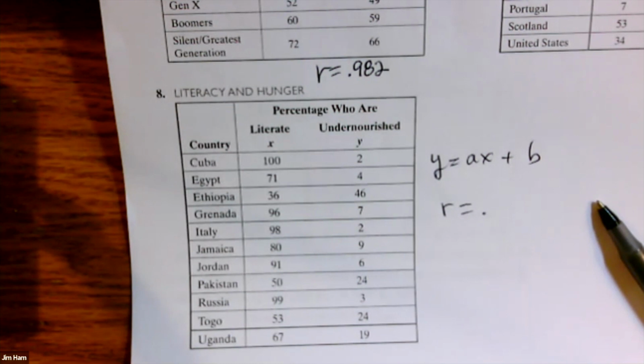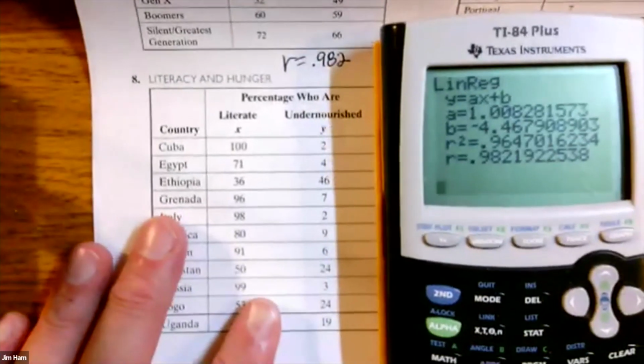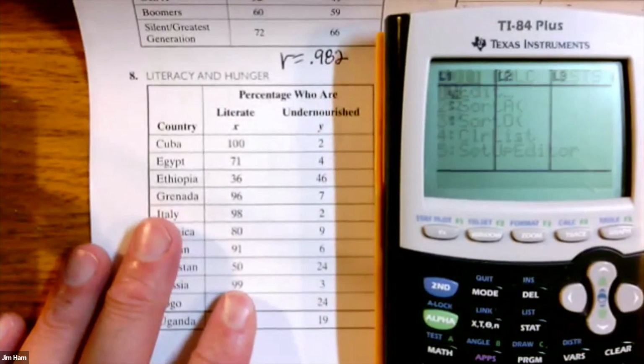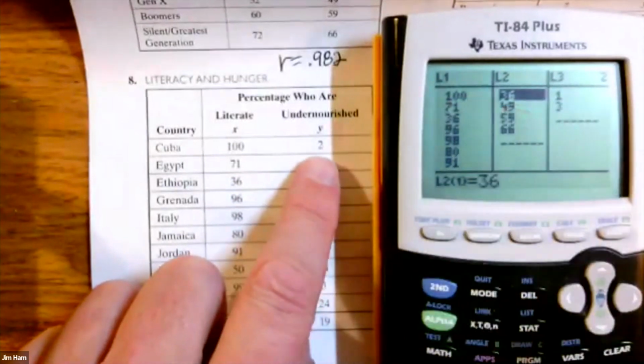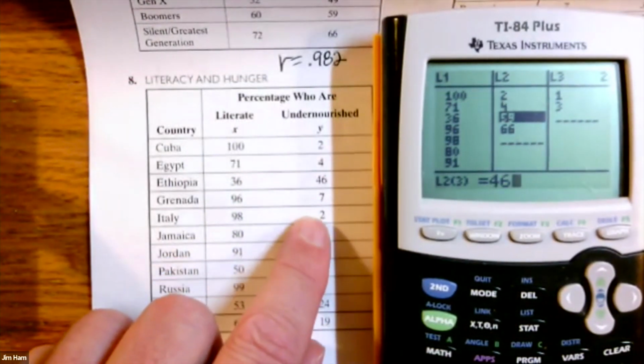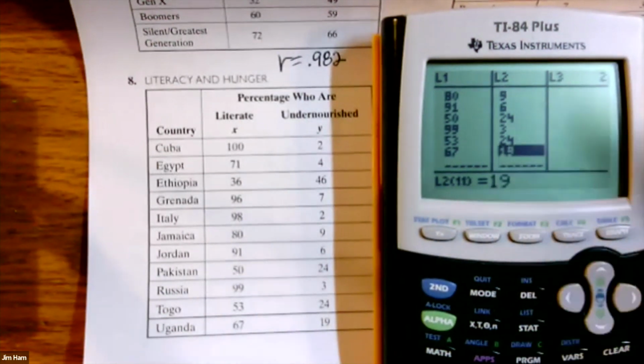Anybody else having difficulty other than Wesley and Molly with their phone app? Well, in this case, you have many more X's to enter in. So you can clear those out, or you can just type over them, 100 and then 71, 36, and so on. Make sure that the 100 goes with the 2, and then 4, and so on. And make sure that you have the same number of L1 values as L2 values, same number of X's as Y's. If you don't, then the calculator will give you a dimension mismatch error.